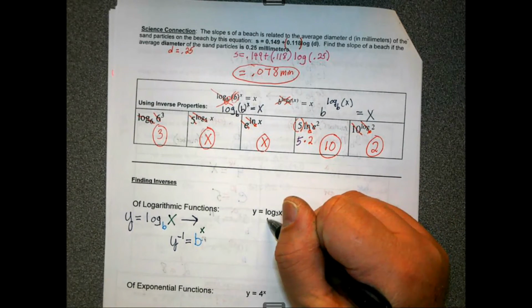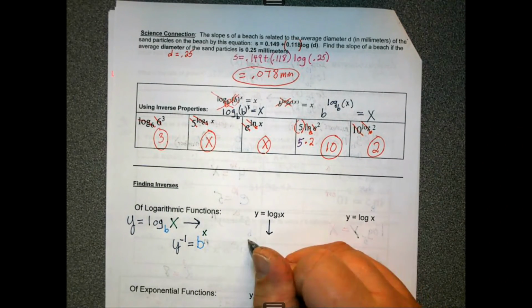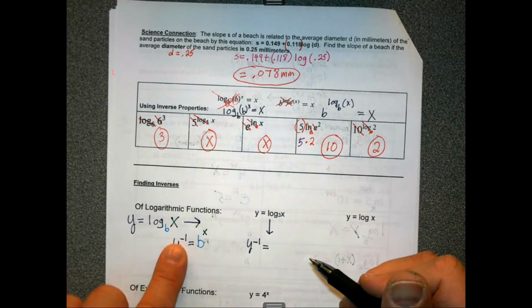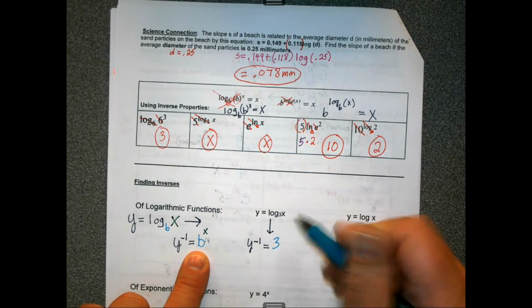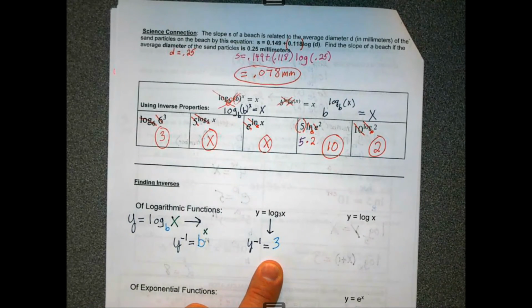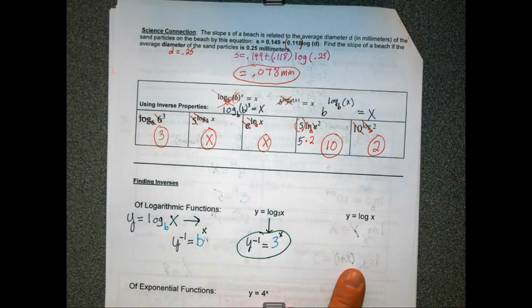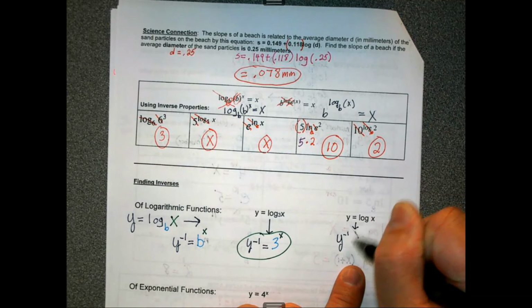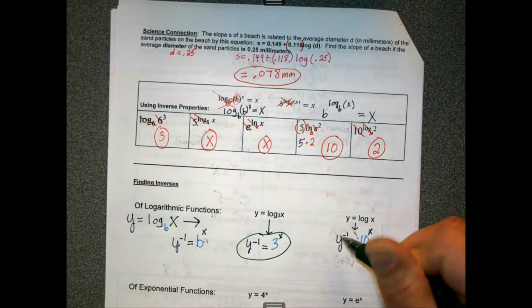You ready? So my inverse is going to equal the base, which is 3, and my number is x. So that's my answer. Not so bad, right? My inverse, the base is 10, and my exponent is going to be the number x.